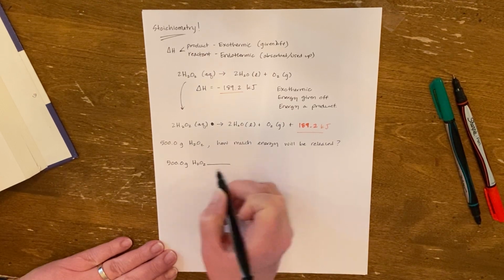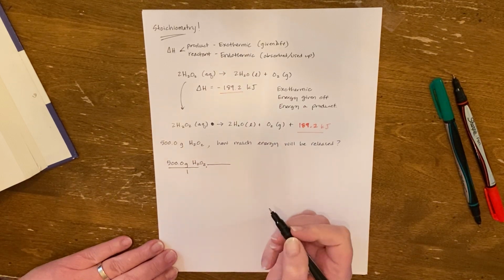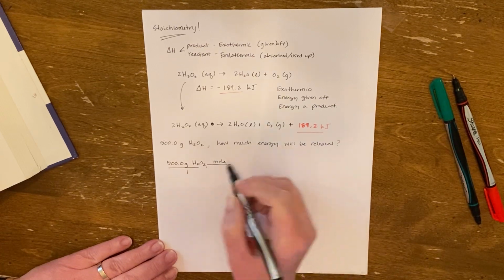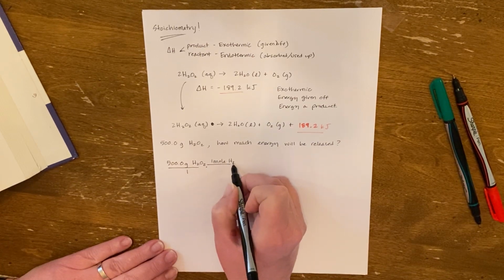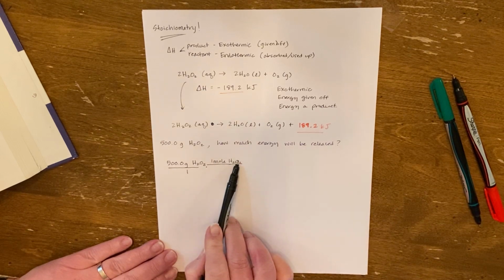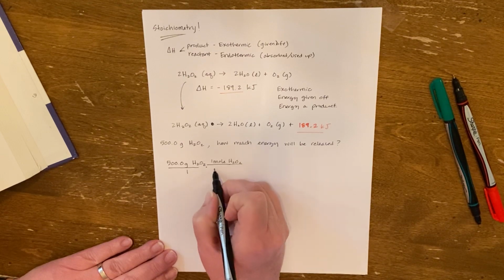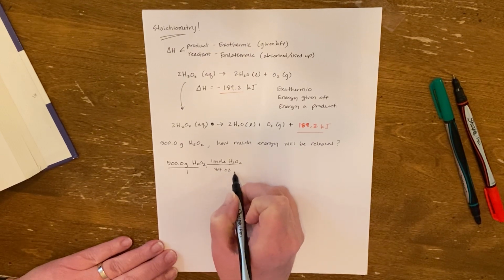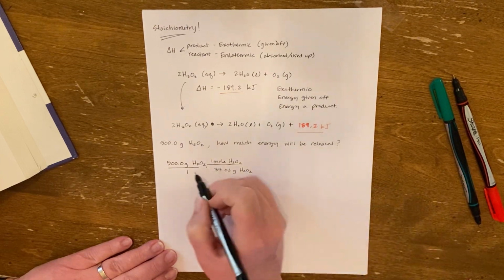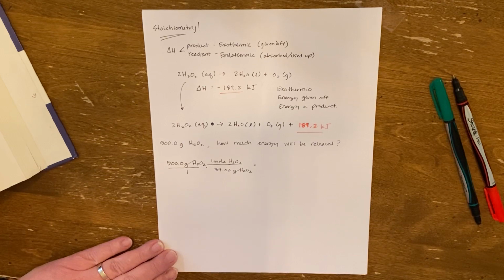So we go to our periodic table. We've done this lots of times now, so hopefully this isn't intimidating to anybody. In 1 mole of hydrogen peroxide, we have 34.02 grams of hydrogen peroxide. My grams then cancel out and I'm left with moles of hydrogen peroxide.